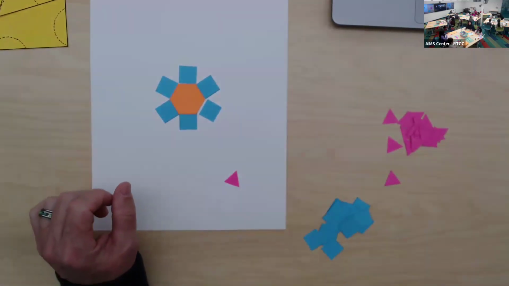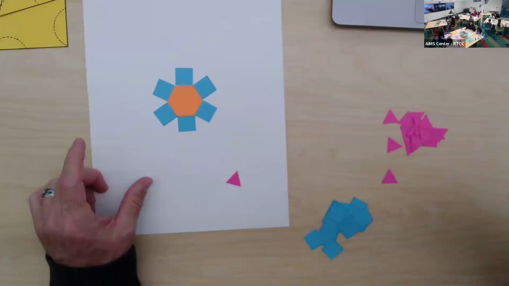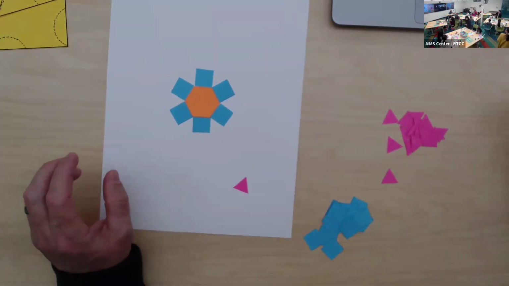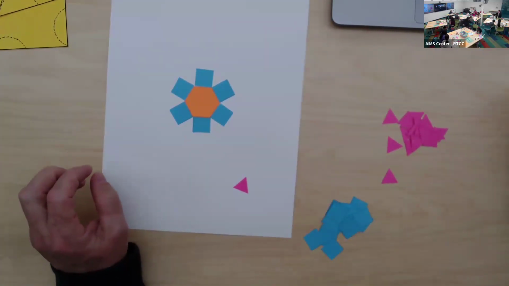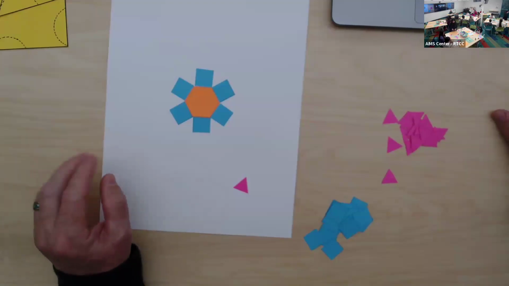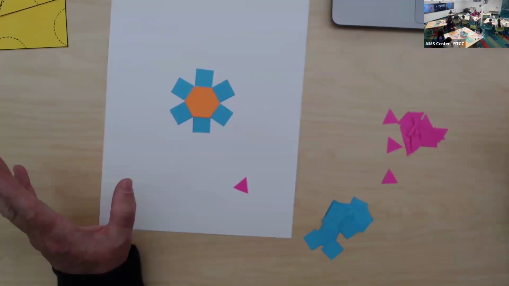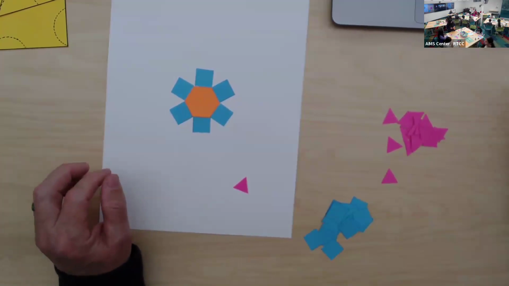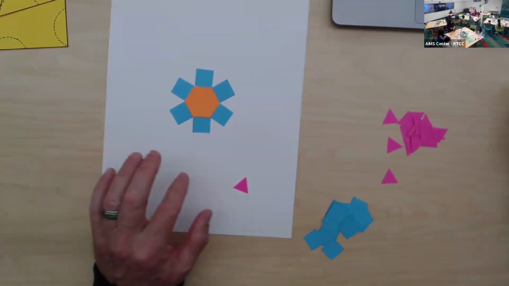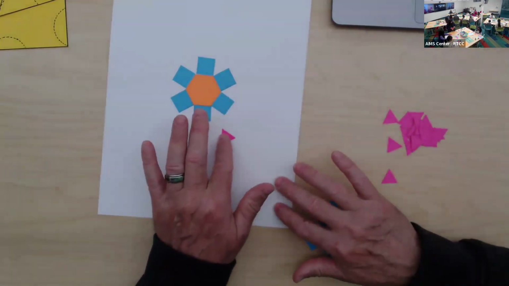Did I force everyone to do the same? No, as a matter of fact, I am hoping that everyone will do a different one. There should be many different ways of doing your tessellation. Now, some of them may look the same, but many of them should look different. I have an extra piece of blank paper.